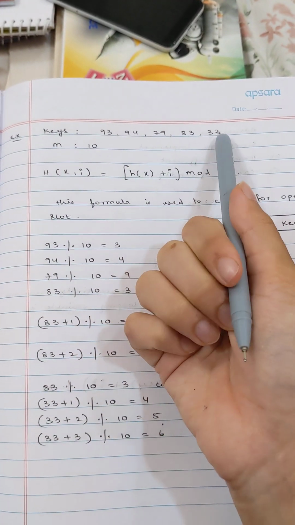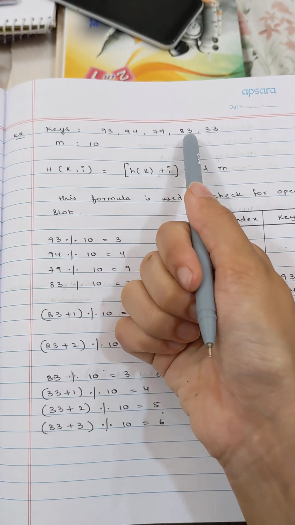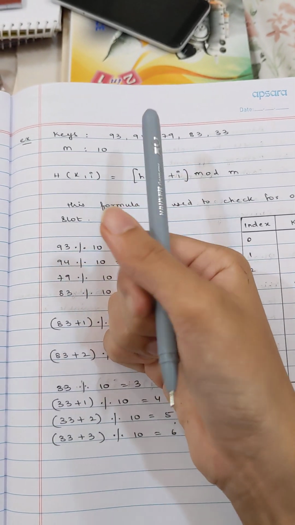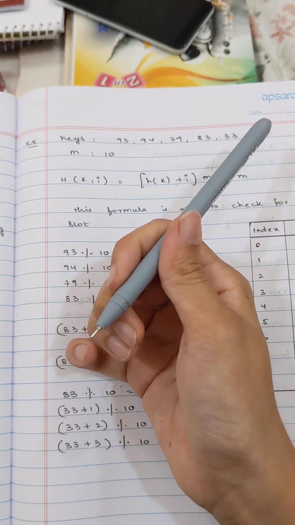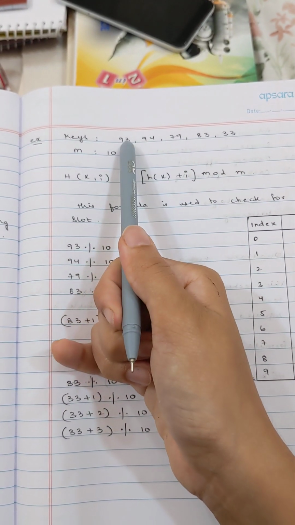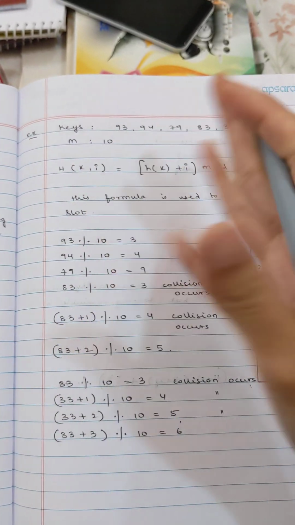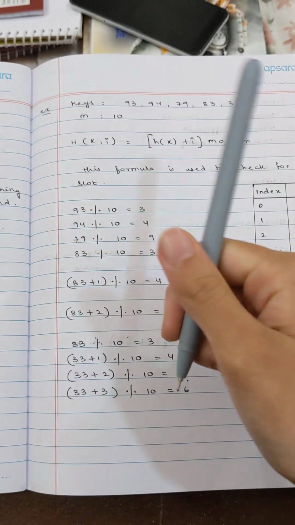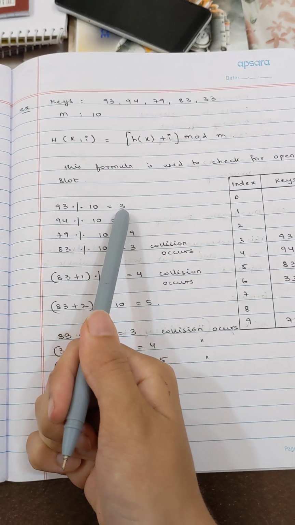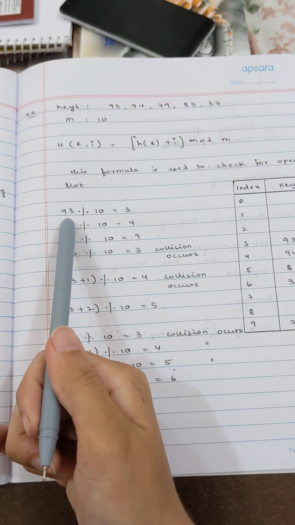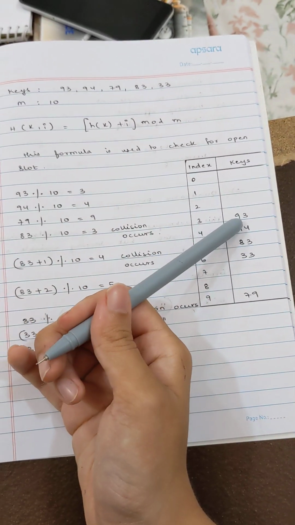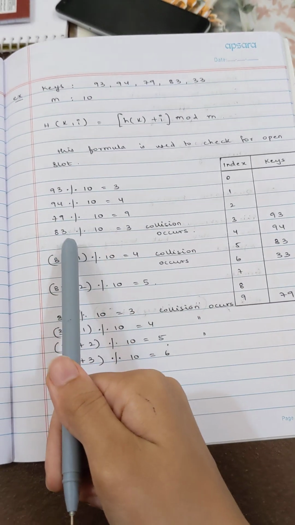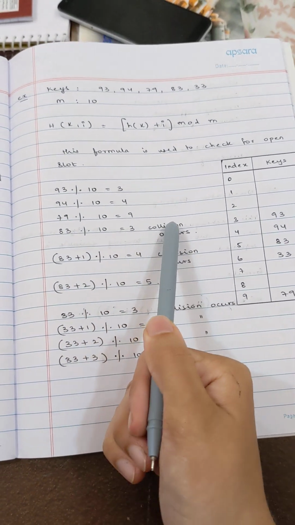So I have taken 5 numbers: 93, 94, 79, 83, 33. Observing this, we will assume that 93, 83 and 33 will have the same position, and 94 and 79 are separate. So we have to find this sequentially. 93 mod 10 is equal to 3, I have put this here. 94 mod 10 is equal to 4, I put this here. 79 mod 10 is equal to 9, I put this here.